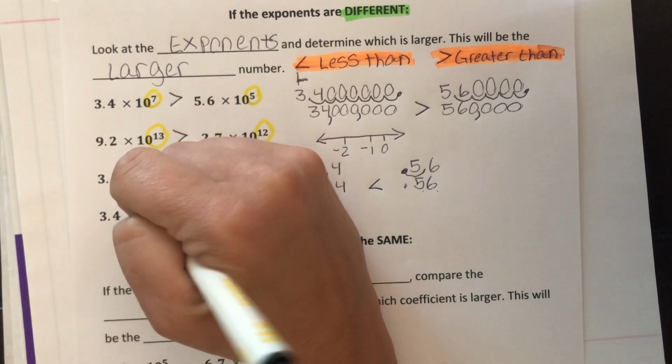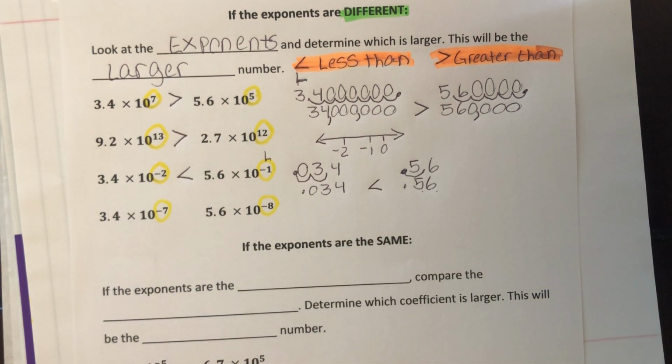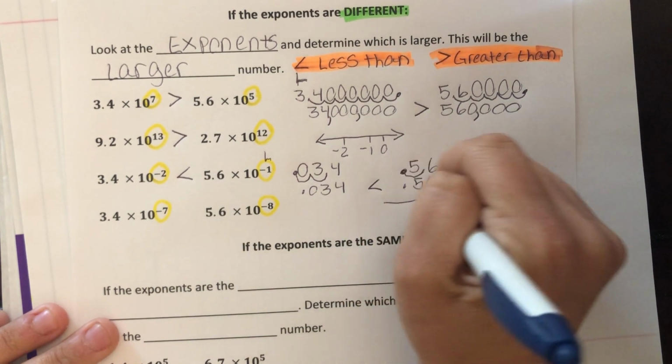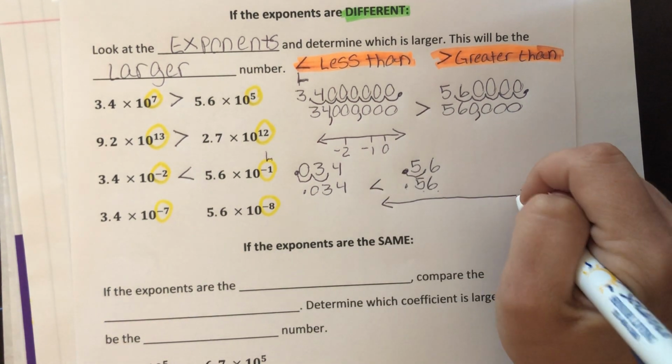All right, our last example, again, we see our exponents are different. When they are different, we need to look at those exponents and determine which one is larger, -7 or -8. Again, you can always make a number line if you get confused with the negative exponents.